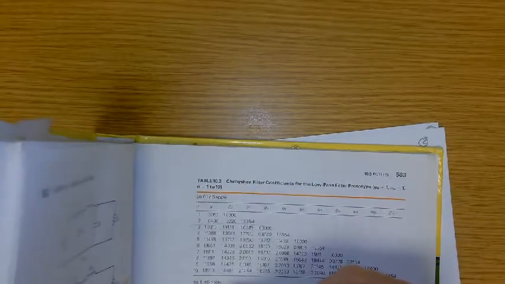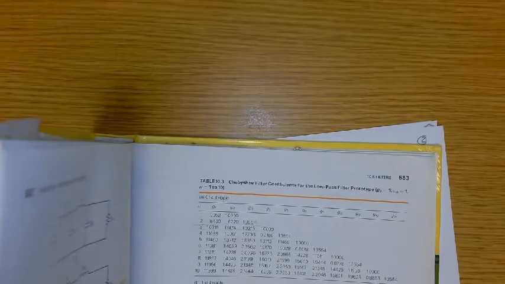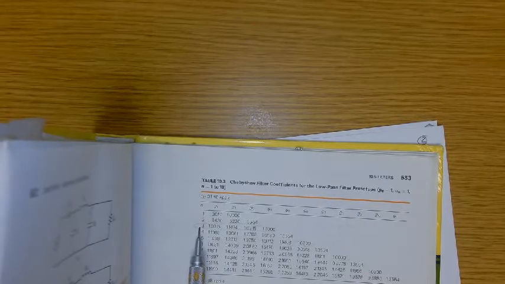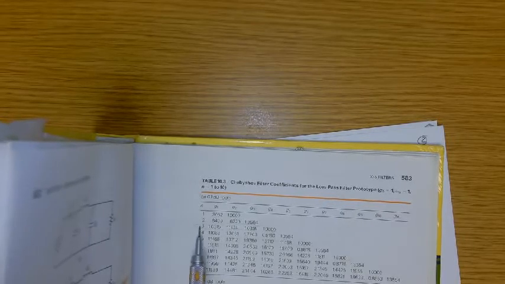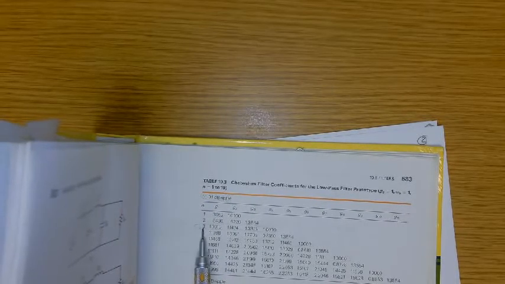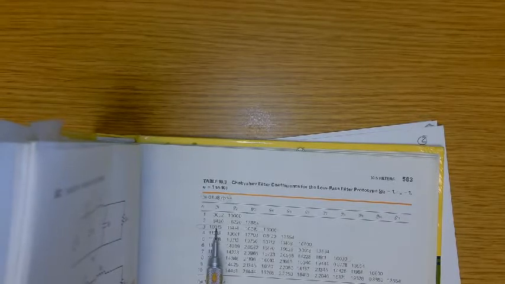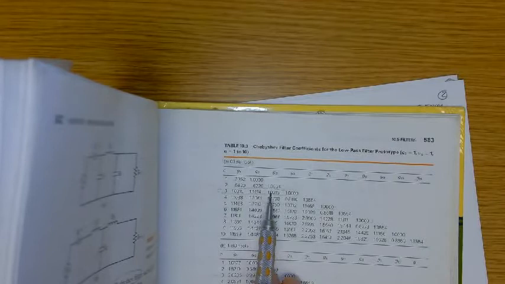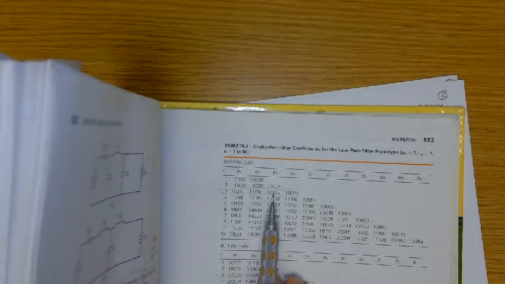And so first pick the ripple, that puts you in one of these 3 tables, then pick the order, right? So if I want 0.1 dB ripple and I want a third order filter, then my G1 value is going to be 1.0315, my G2 value is 1.1474, my G3 value is 1.0315, and then G4 is going to be 1, which is the output resistance value. And so when we convert that, that's going to be 50 ohms, right?